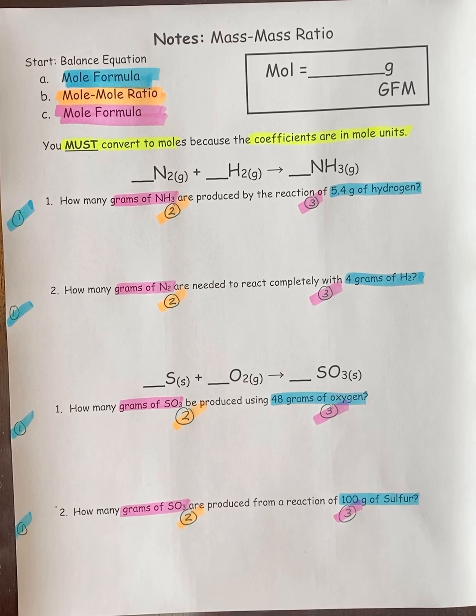So what we're going to do today is mass ratio problems. These are the most work out of any of the math problems we're going to do in our math of chemistry unit. They are 3 steps and they are incredibly common in a chemistry lab. If you're doing chemical reactions, you're going to have to be able to do these calculations all the time.